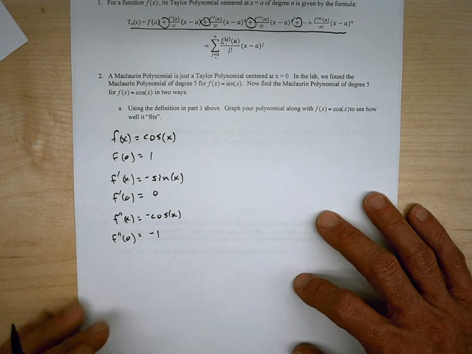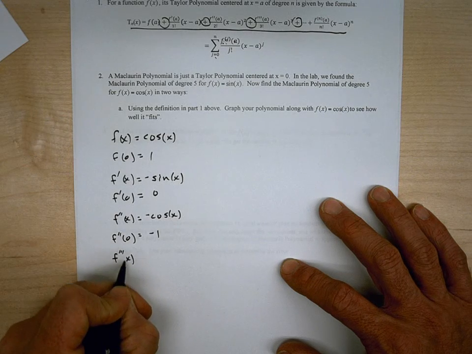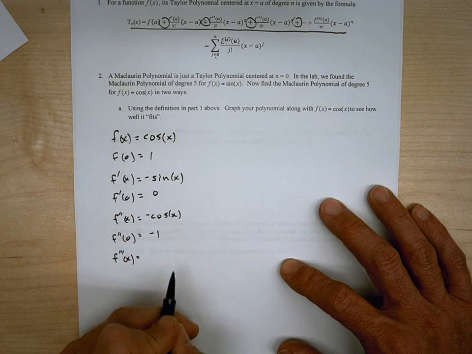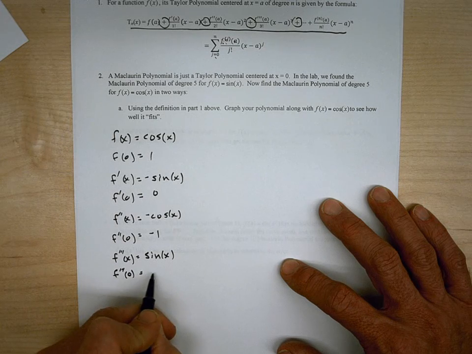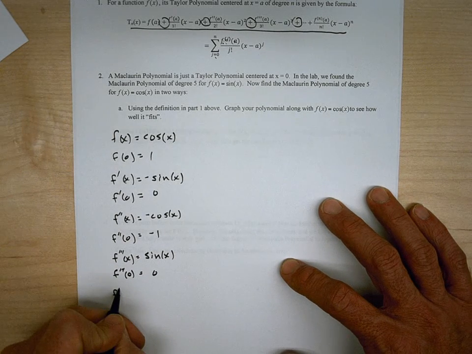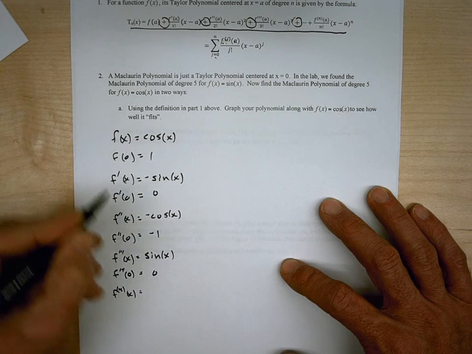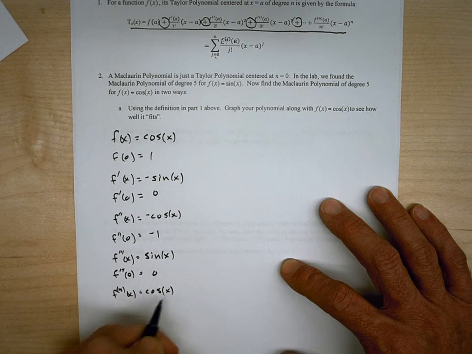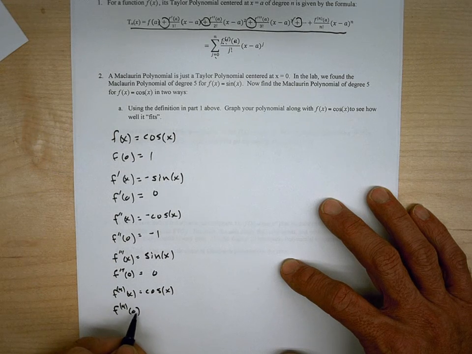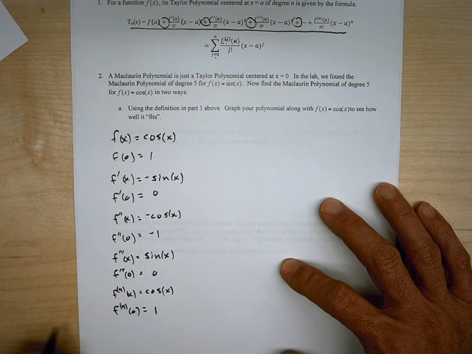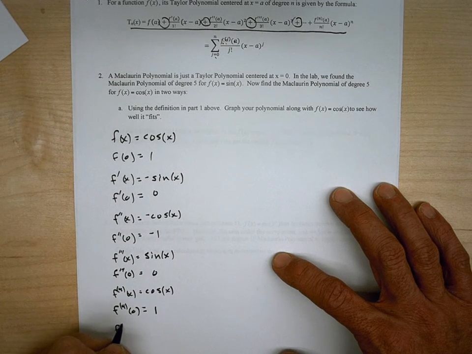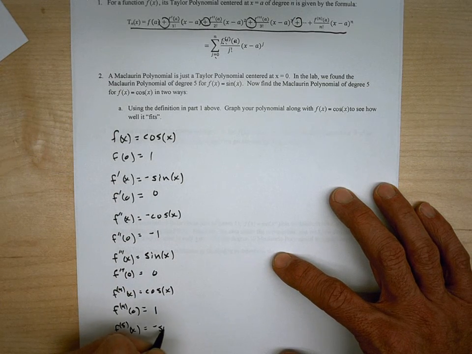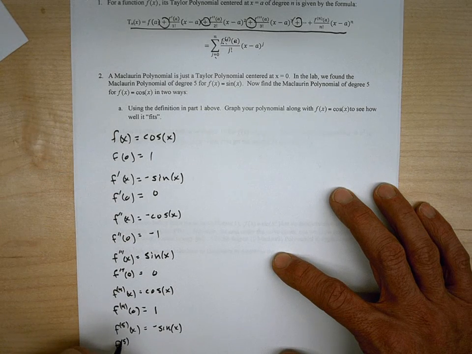Move this up here a little bit, because we have a few more to go. The third derivative, well, the derivative of cosine is negative sine. Tack that negative on, and we get sine. And that means the third derivative evaluated at 0 is 0, because sine of 0 is 0. Now the fourth derivative is the derivative of sine, which brings us back up to cosine again, right? So the fourth derivative at 0 is going to be the same as the function at 0, which is 1. And then similarly, the fifth derivative will be the same as the first derivative, right? This is going to be negative sine. So the fifth derivative is negative sine, and we already know that that's just going to be 0, because sine of 0 is 0.